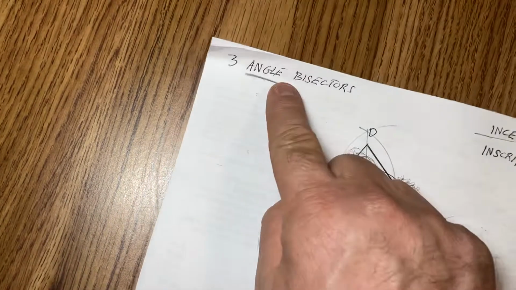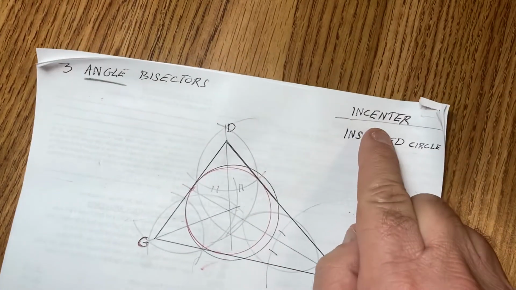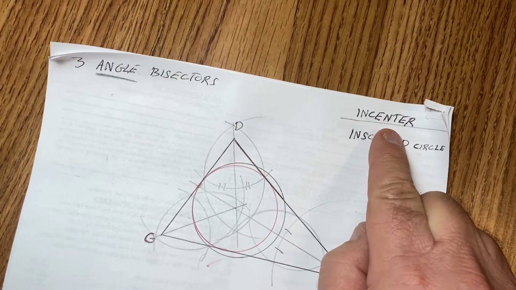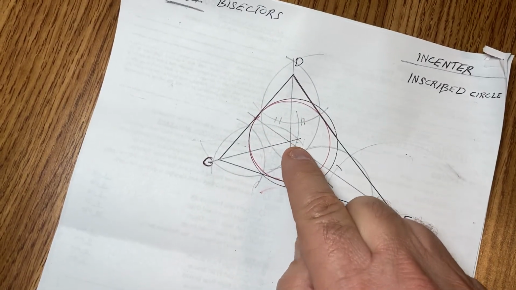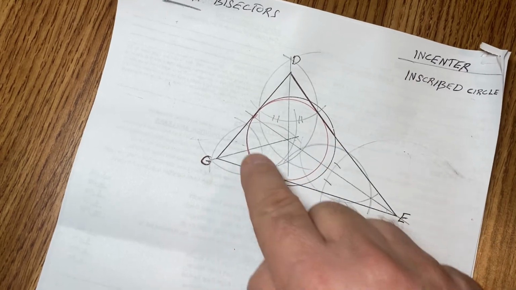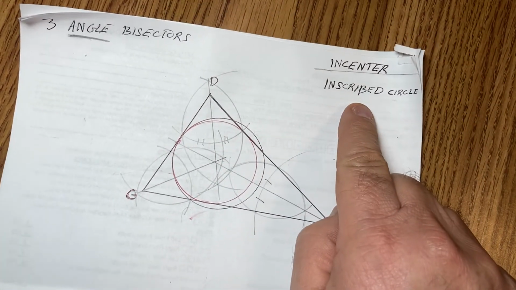Three angle bisectors meet at a point of concurrency called the in-center, and the in-center is used to find a point that is equidistant to the three sides of the triangle. If you make a circle, that circle is the inscribed circle.